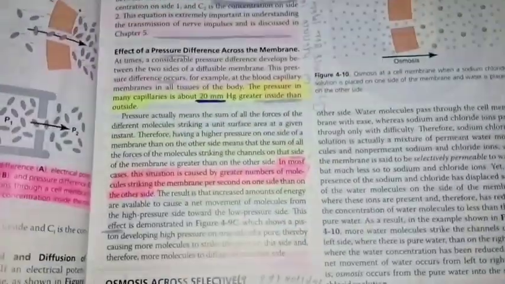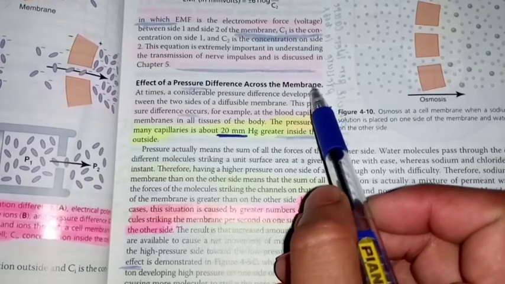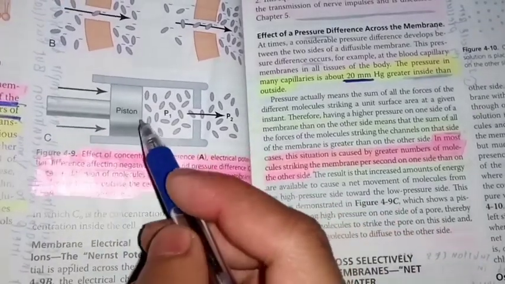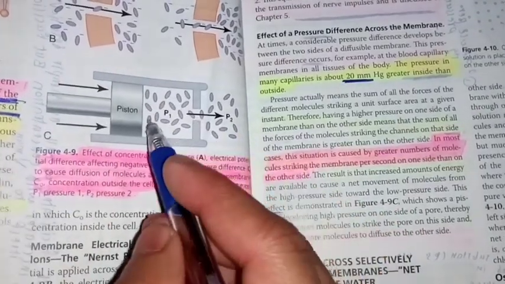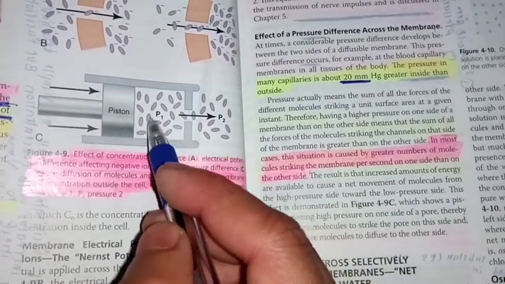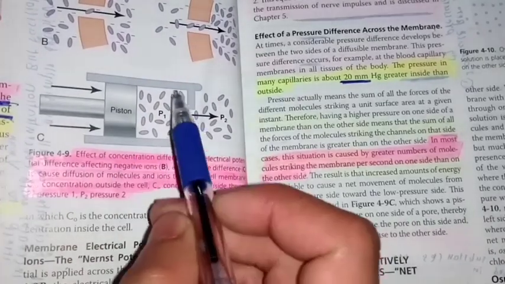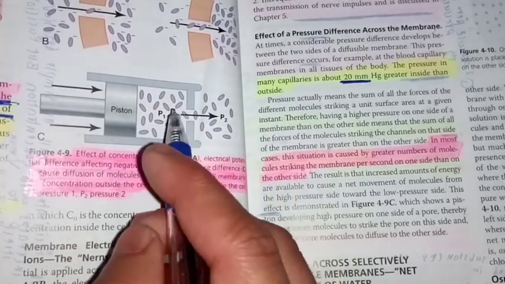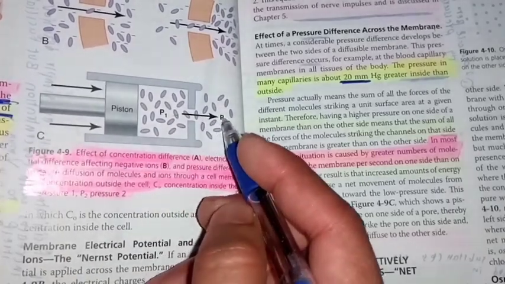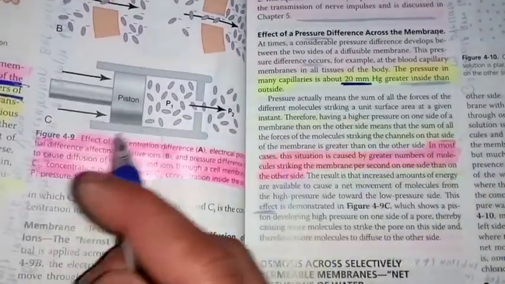Now, the effect of a pressure difference across the membrane. What is the effect of pressure? For example, this is a piston. If we apply a little bit of pressure, there are the same molecules on the inside and outside of the piston. But if we apply pressure, the pressure will increase on this side and the molecules will strike the membrane of this piston with high velocity and will diffuse to the outside of the piston. So in this way the pressure also affects the diffusion.